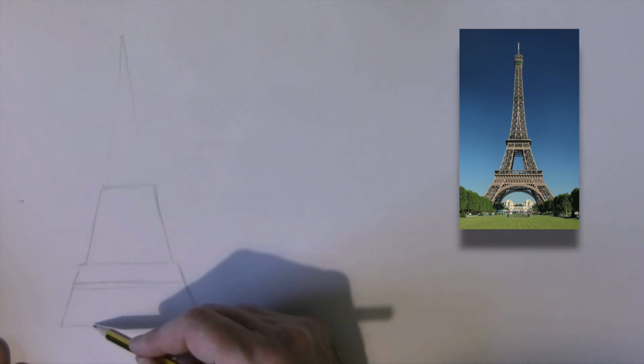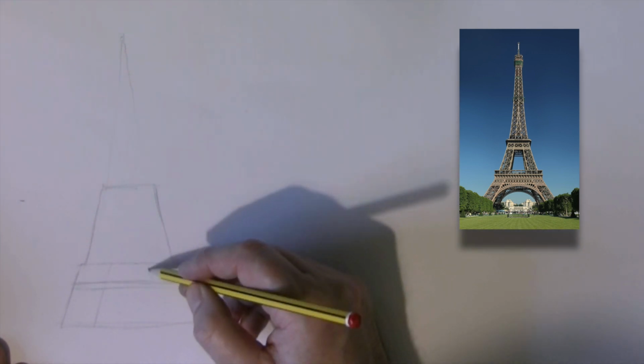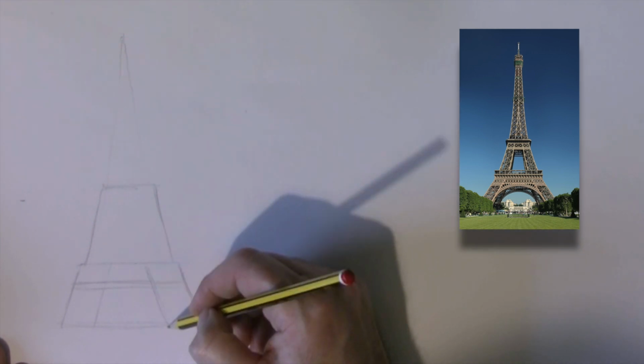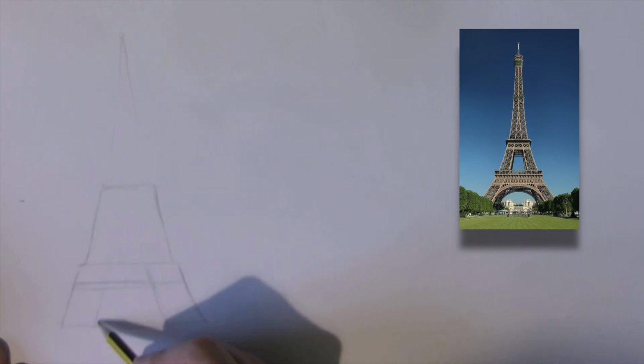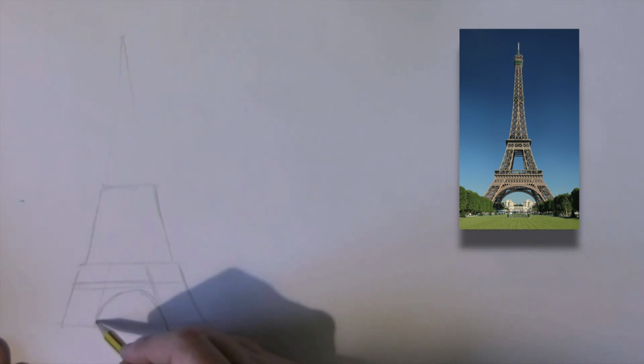And then I'm going to draw a sort of faint line heading up that way, and the same one there. This gives us a little angle for our archway. So I'm going to put an arch in like that, not quite skimming it to the top there. So there's my arch.